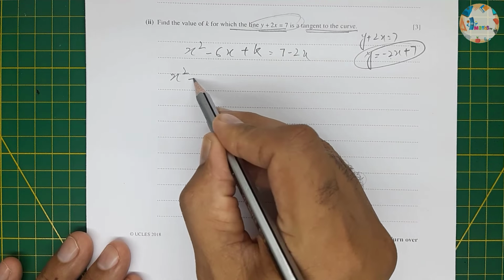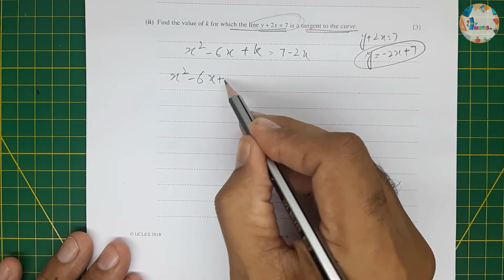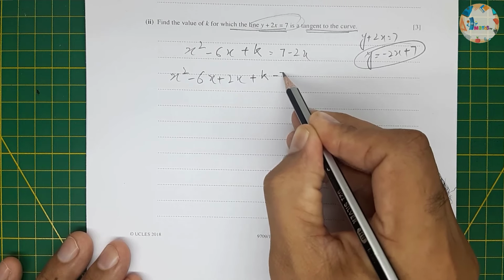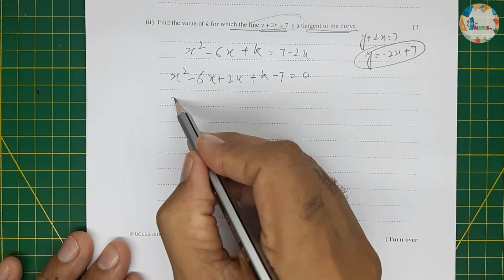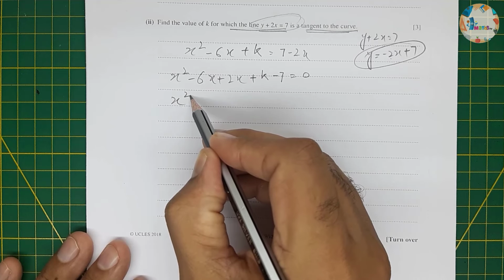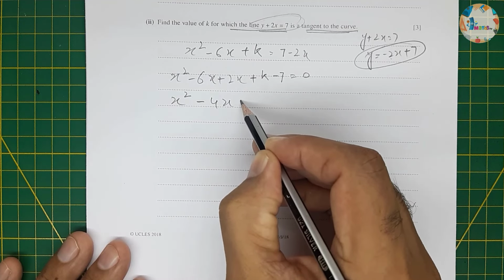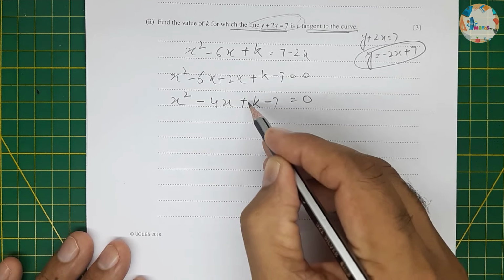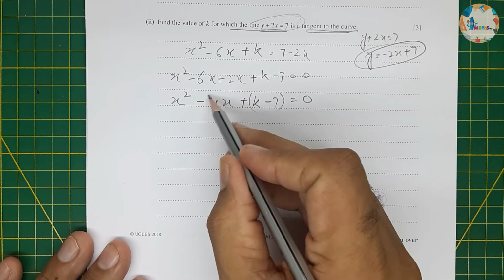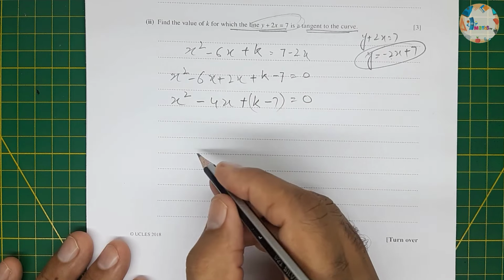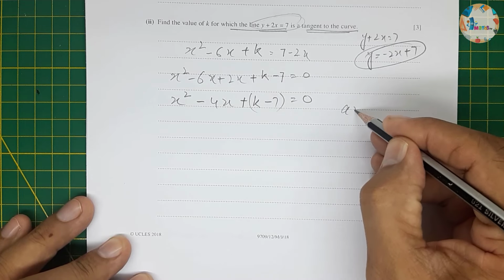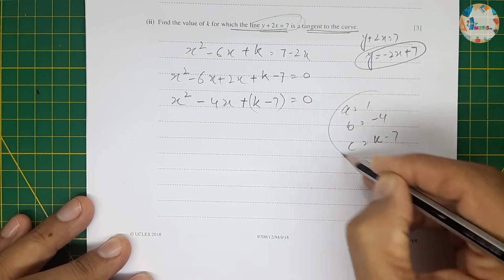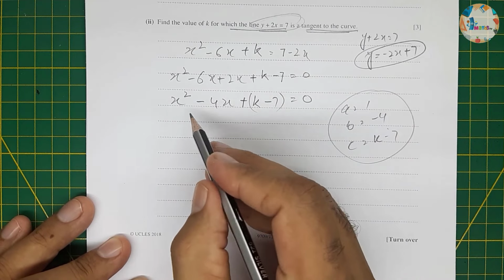So x square minus 6x and plus 2x, and plus k and minus 7 is equal to 0. Now we can add the like terms: x square minus 4x and plus k minus 7 is equal to 0. This will be our c value, this is b value, this is a. So now we can write a is equal to 1, b is equal to minus 4, and c is equal to k minus 7. We'll be utilizing these values and we will check for b.